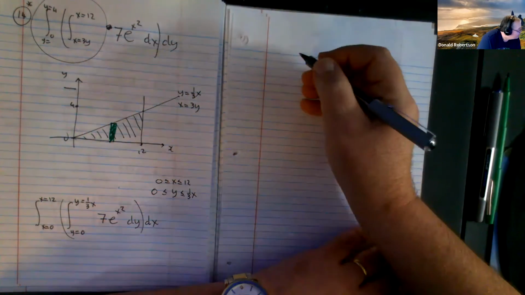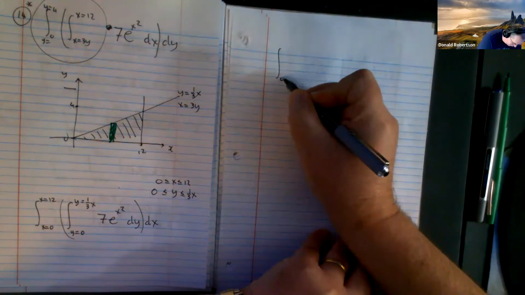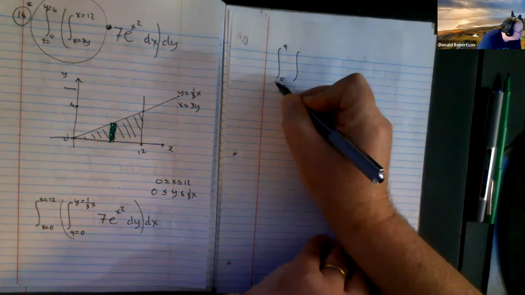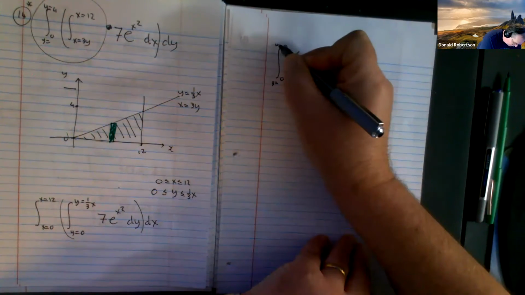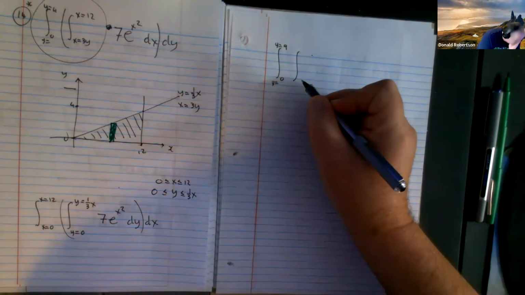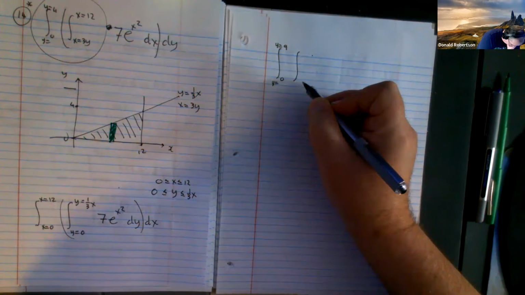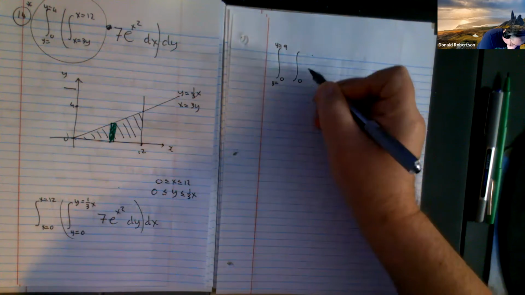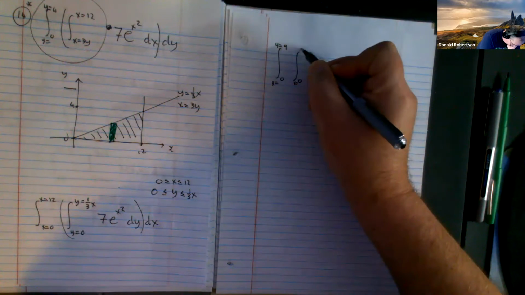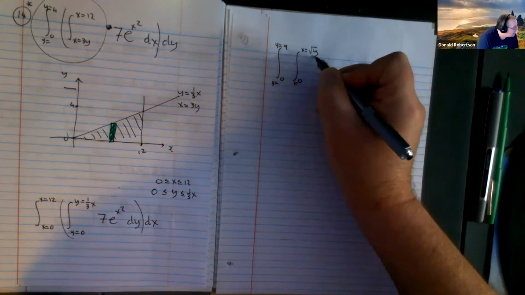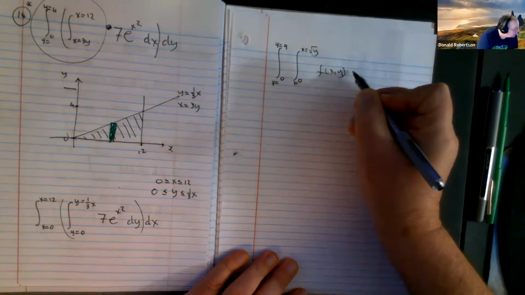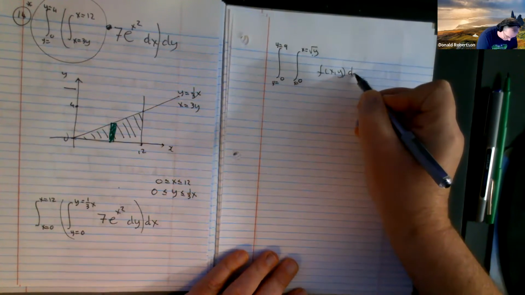Let's do one last one. Let's do the integral from 0 to 9. Oh, so that's going to be y equals 0 to y equals 9. That should work. And let's do the integral from 0, so that'll be x equals 0 to x equals square root of y. And I don't even care what the function is. We're going to be doing it as a dx dy.